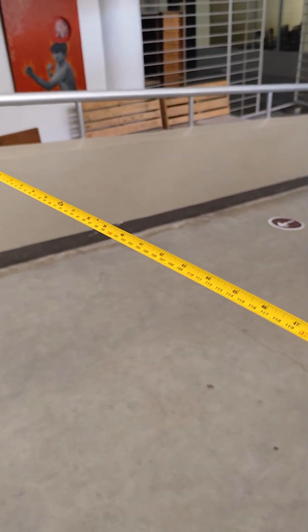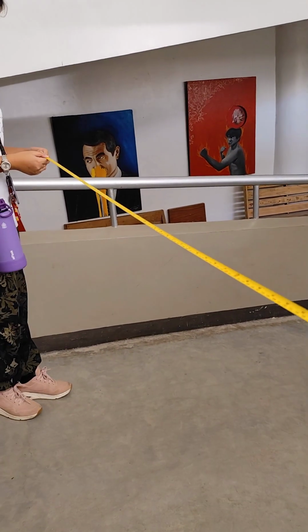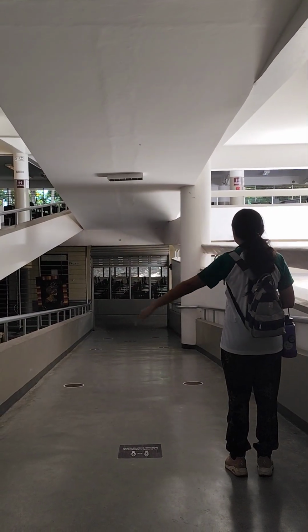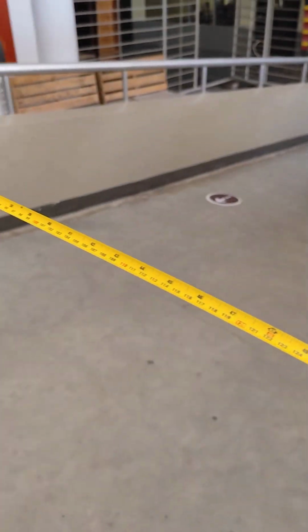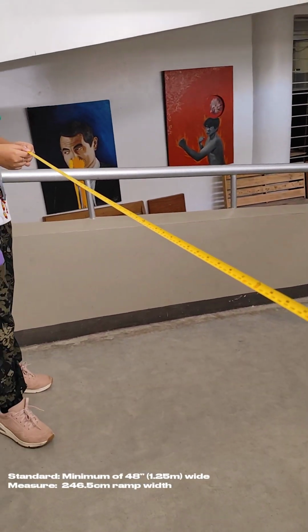Our first location is at the SAFAD ramps. This area is where most student traffic passes through. As such, we decided to compare our measurements with the ramp. As you can see, the ramps are wide enough for 2 lanes of people with enough space to consider front and side movement.